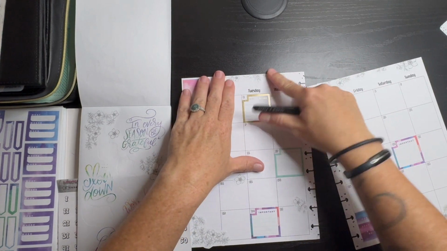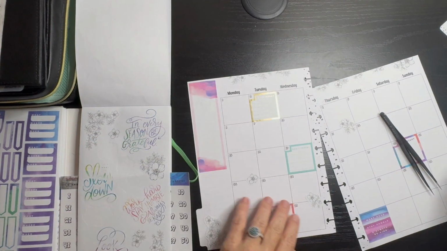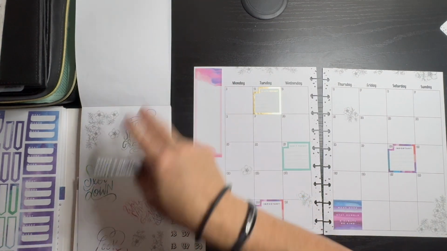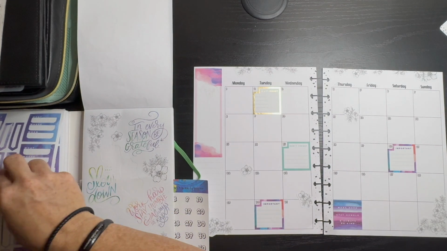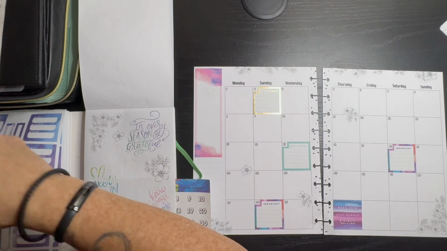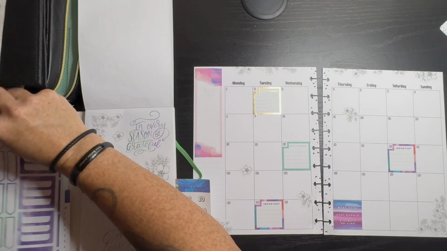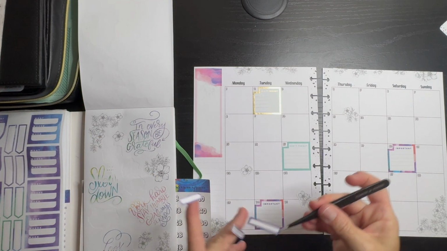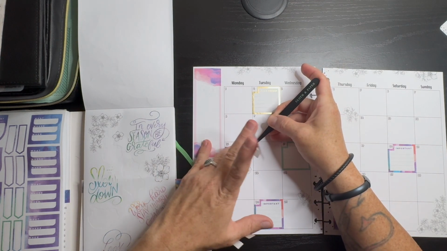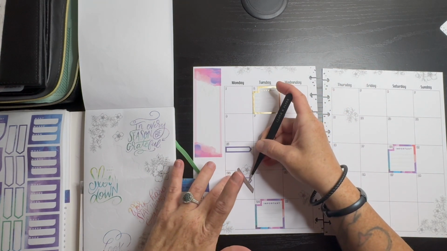So we got just a few peeking over the top. All right. And then we're going to take these arrows and we're just going to put them down because that's what I do.